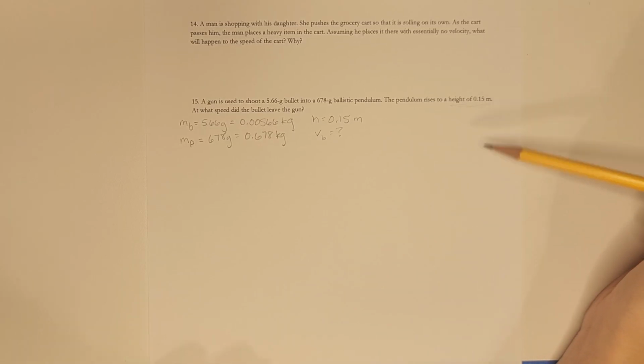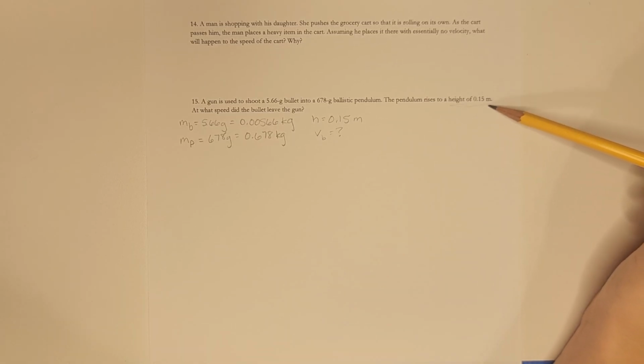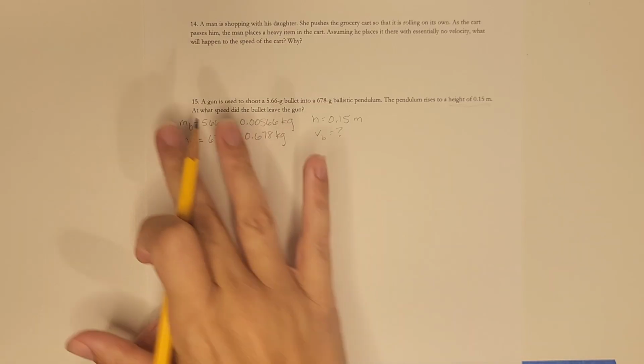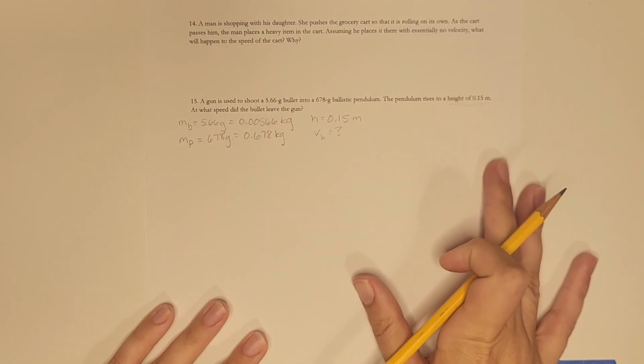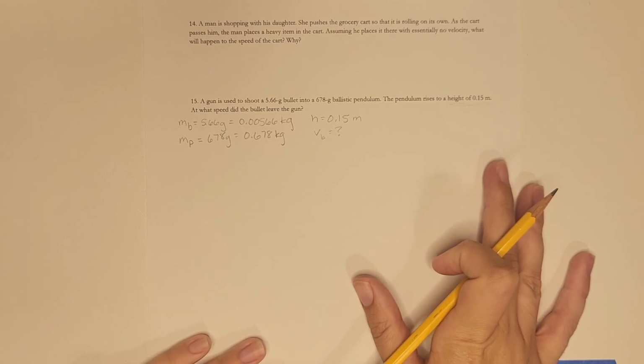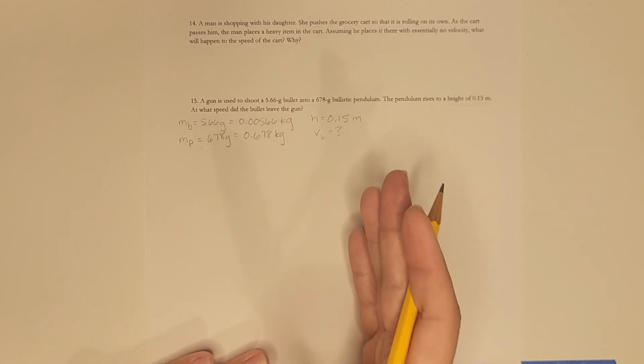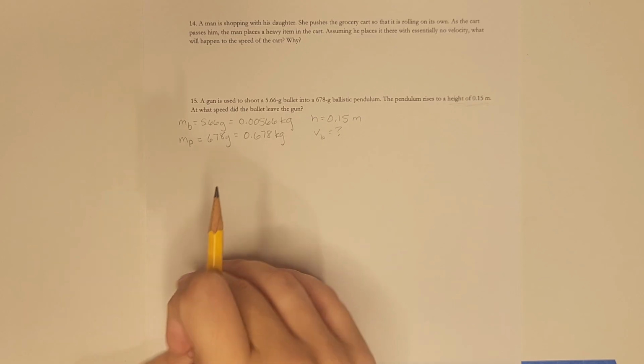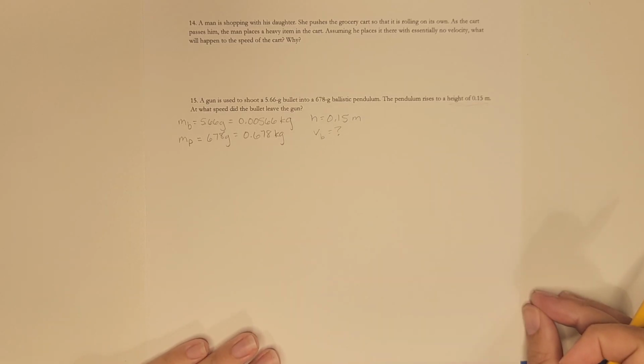So we can use height to determine the potential energy, which will tell us what the total energy of this entire sequence of events is. And remember, the total energy remains the same at any part of this sequence of events.